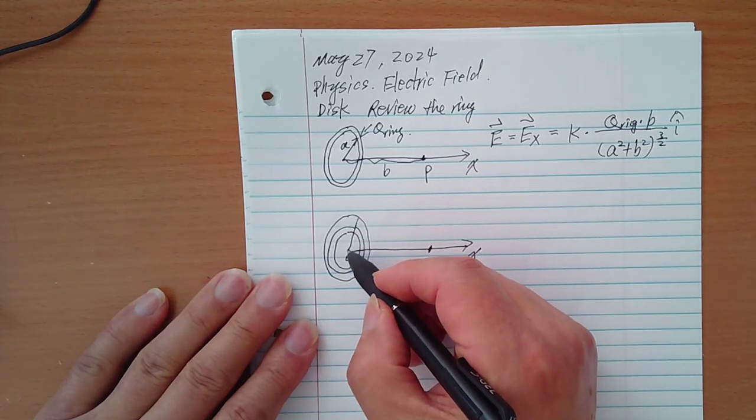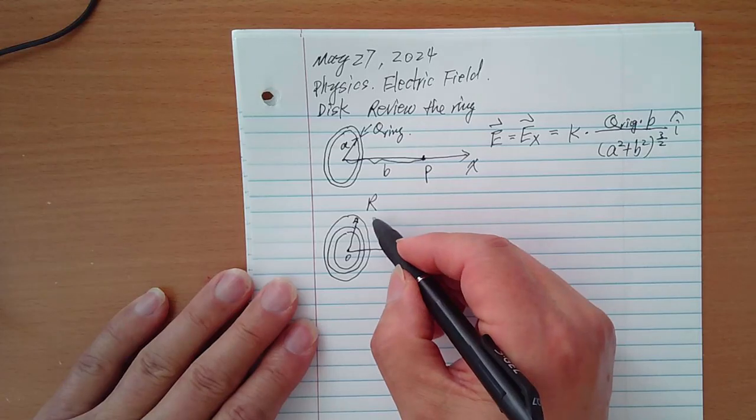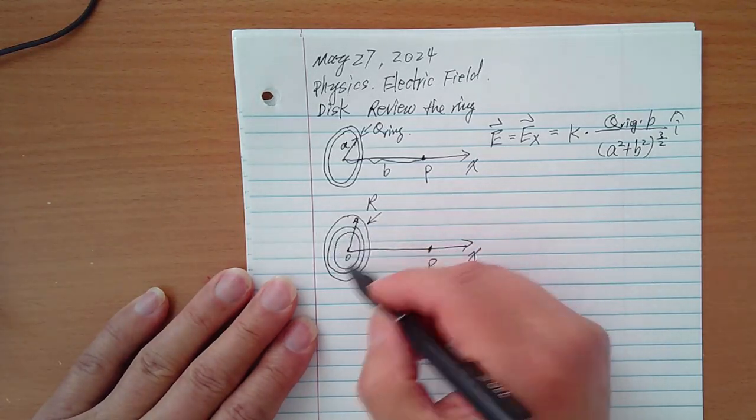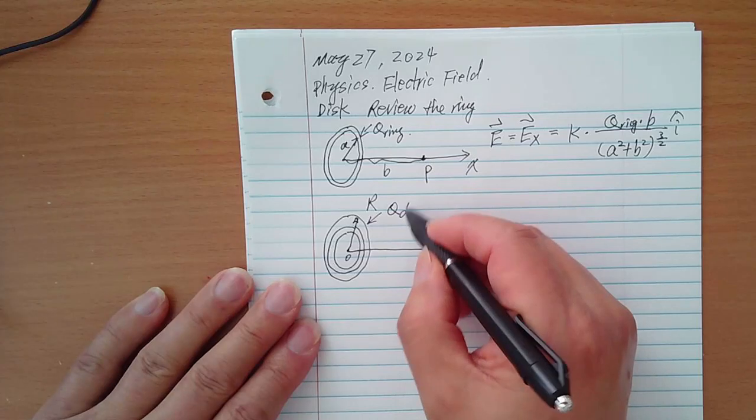By the way, the radius of the disk is capital R, and the total charge for the whole disk will be Q disk.